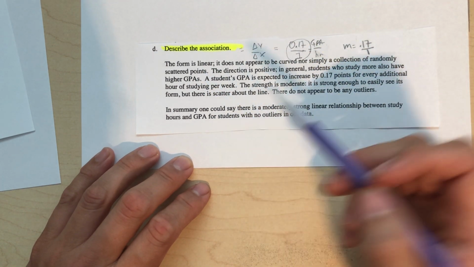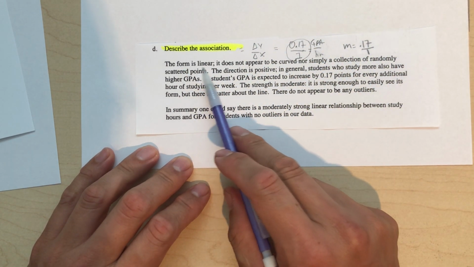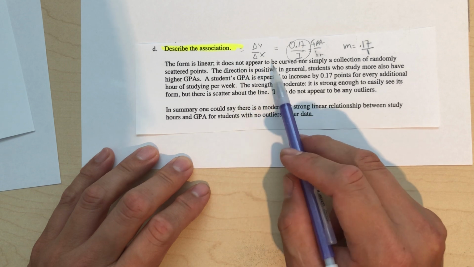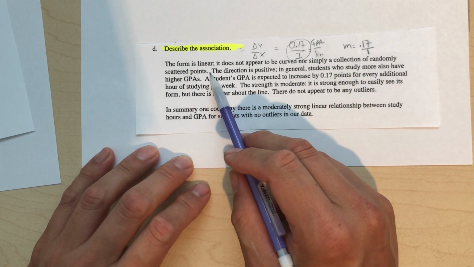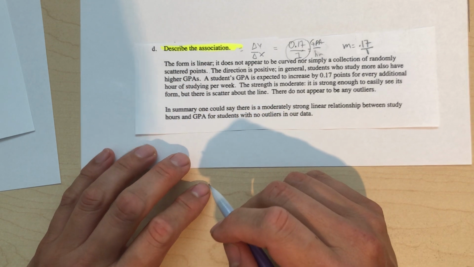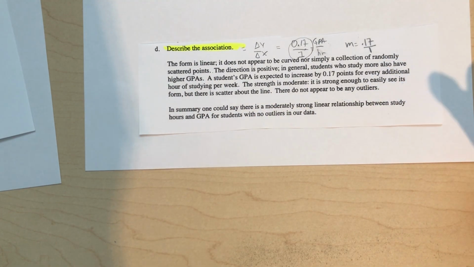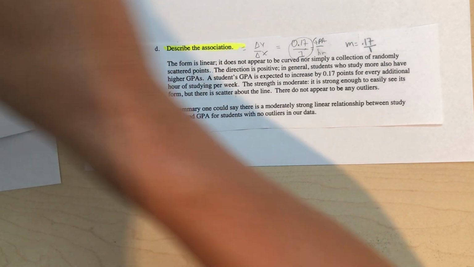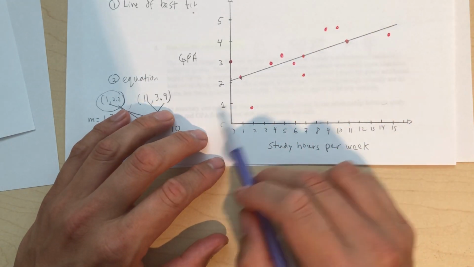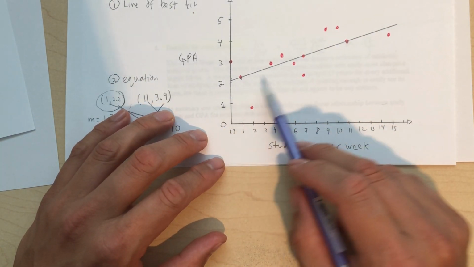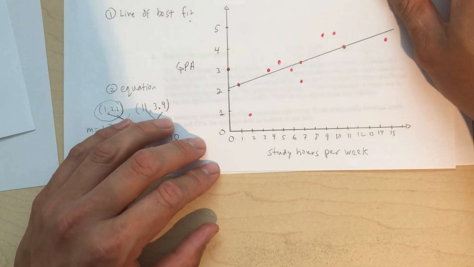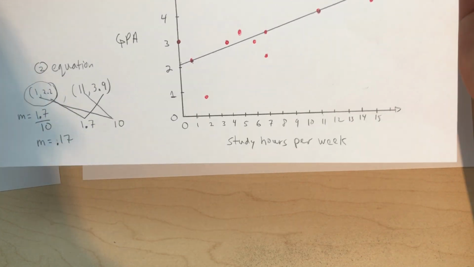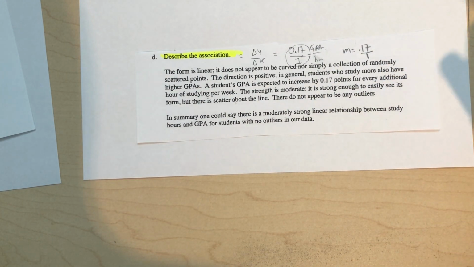Let me read out the answer. This is what the book has. The form is linear, which is a straight line. It does not appear to be a curve nor simply a collection of randomly scattered points, meaning that it is pretty consistent in terms of how the graph looks. Let's go back and look at the graph quickly. If you just ignore this point here, it looks like it's gradually going up. That means you're gradually increasing your GPA every hour.